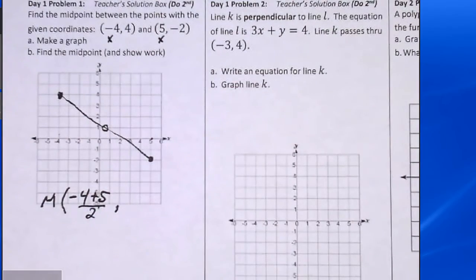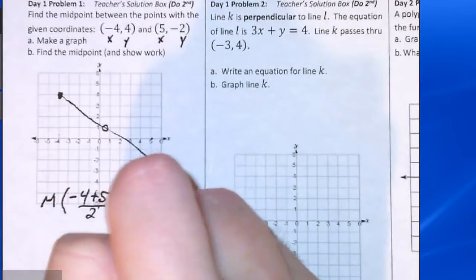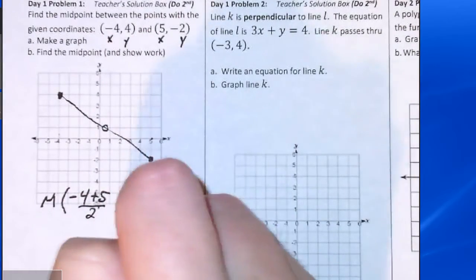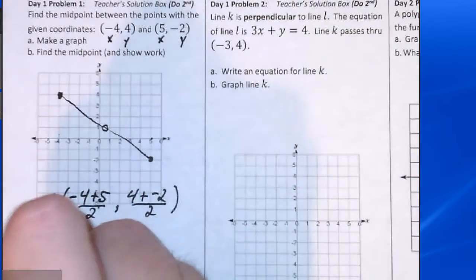Let's also average the y-coordinates. So that number there and that number there are the two y-coordinates. Add them together and divide by 2. Let's see what this formula outputs.